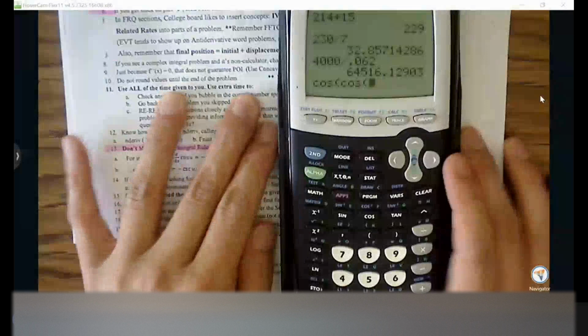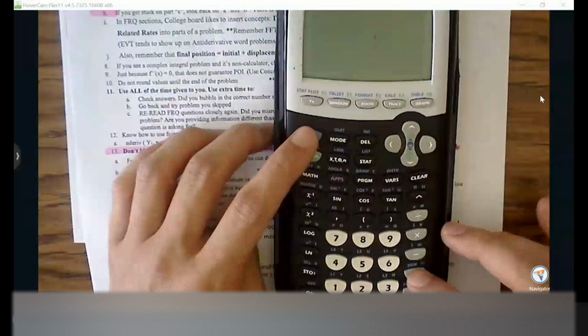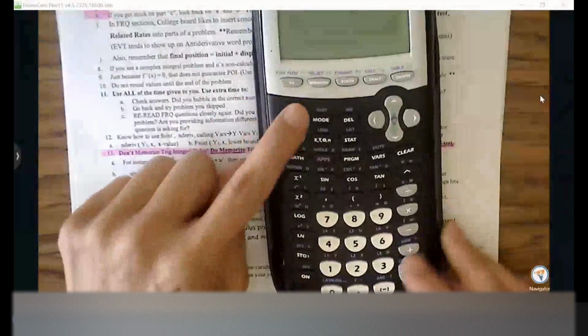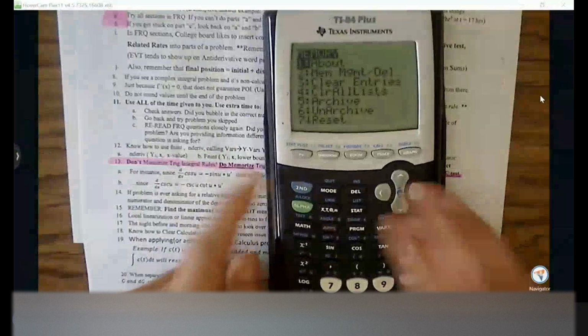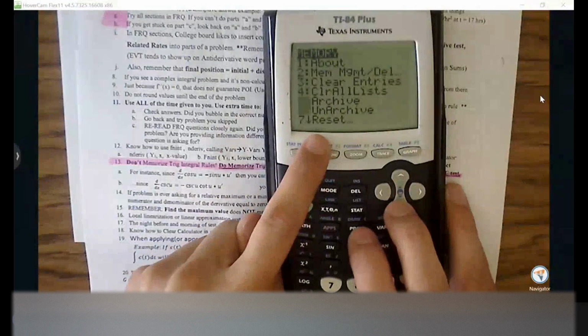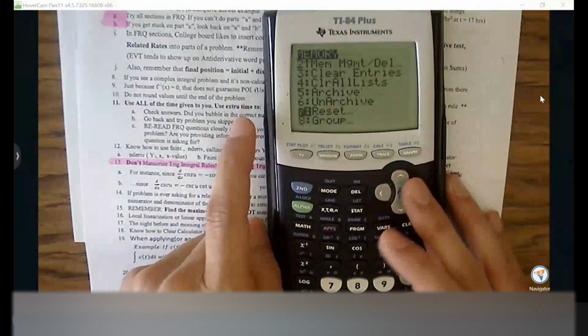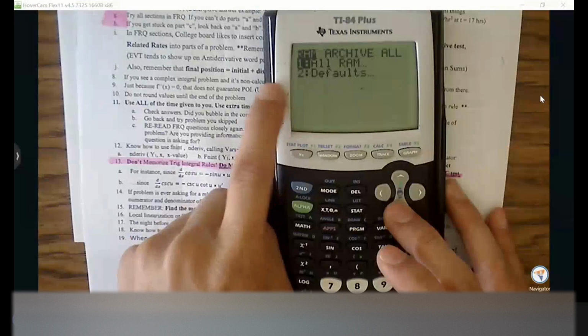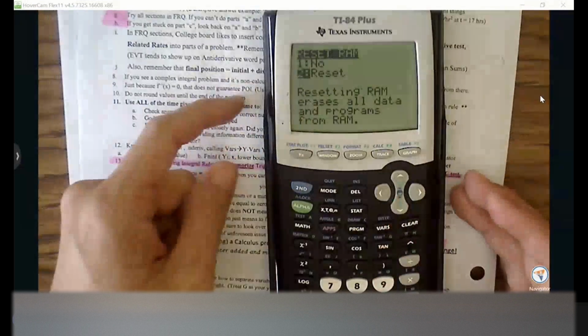So let me just show you on this graphing calculator here. So if I want to clear my memory, I'll do second, so second plus, second memory. Okay, and then you see that reset, 7, 1, and then 2.